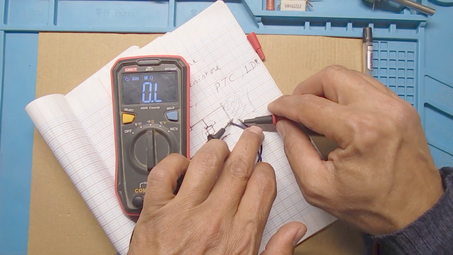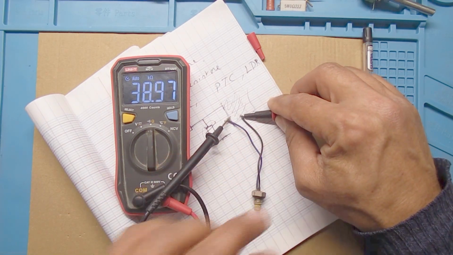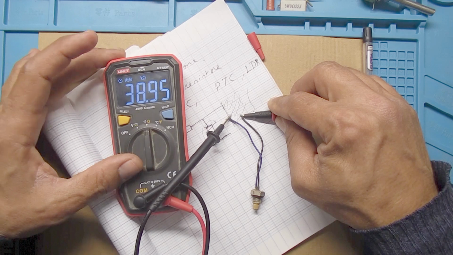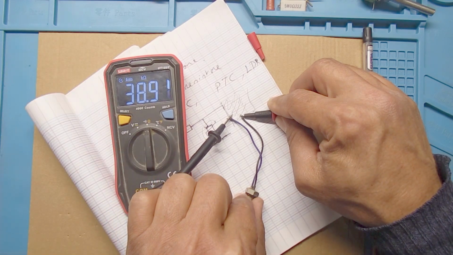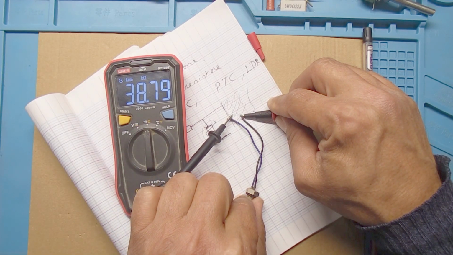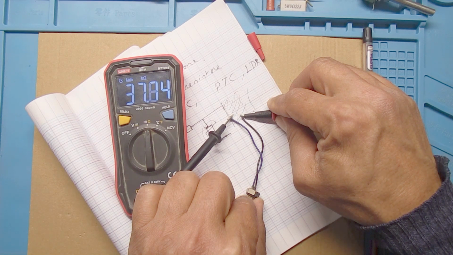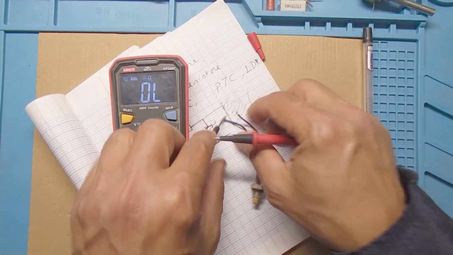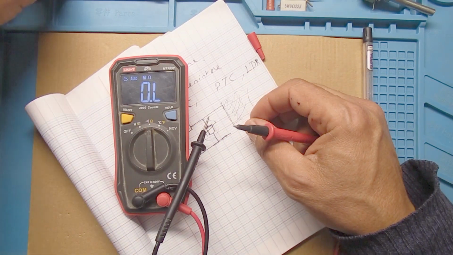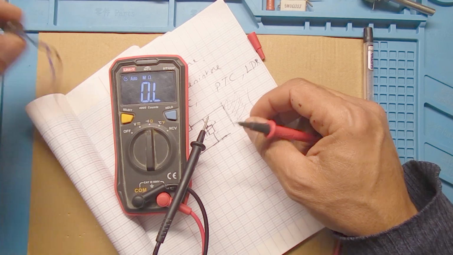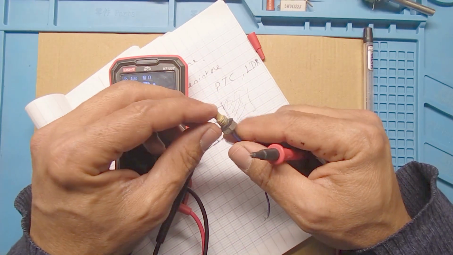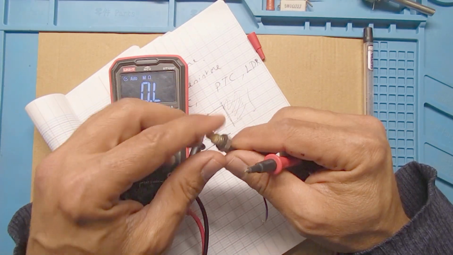For example, this one, at room temperature, we have 40 kilo ohm. When we touch the thermistor, the resistance drops. It has 137 kilo ohm. This one is needed to determine the temperature of a liquid, might be the water.